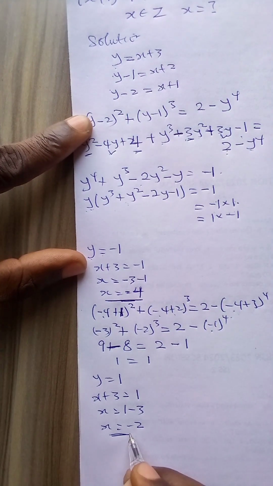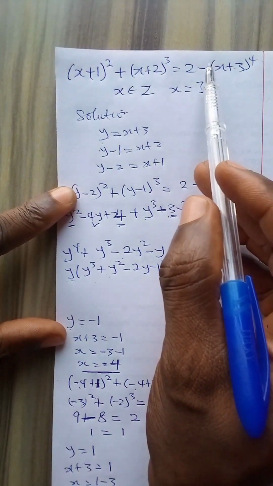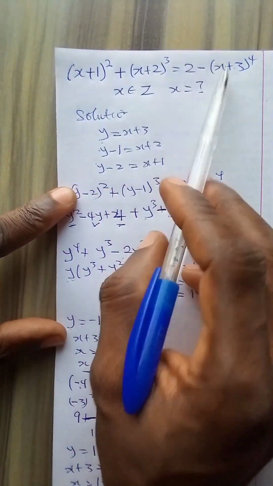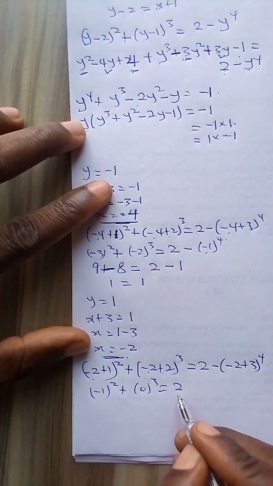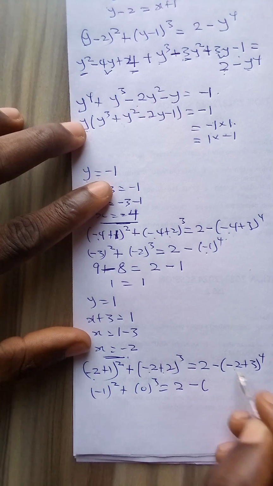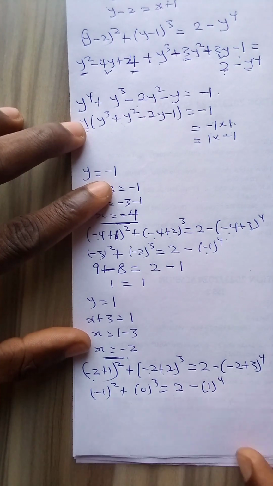Is minus 2 a solution to the original polynomial equation? We can find that out by substituting minus 2 where we see x in the original expression. So I have then 2 minus (minus 2 plus 3) is 1. I have 1 raised to power 4.